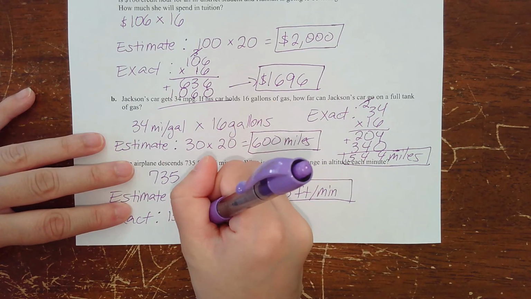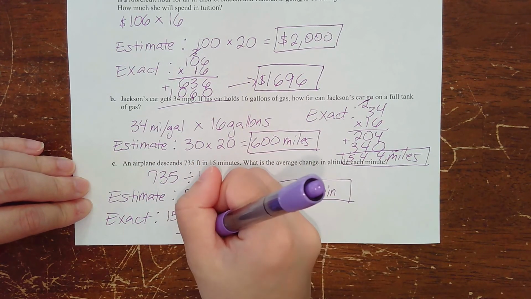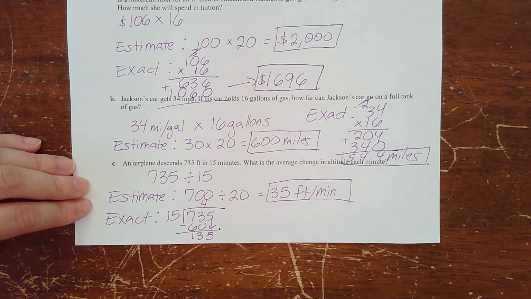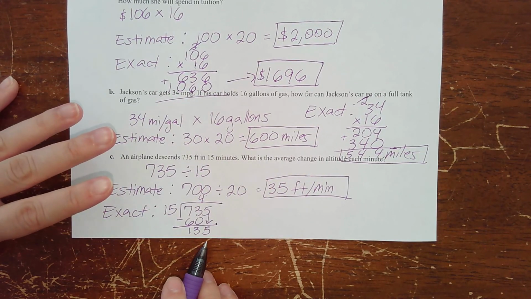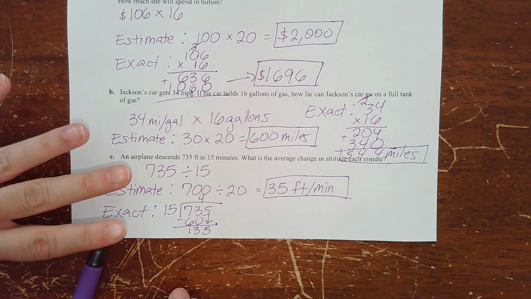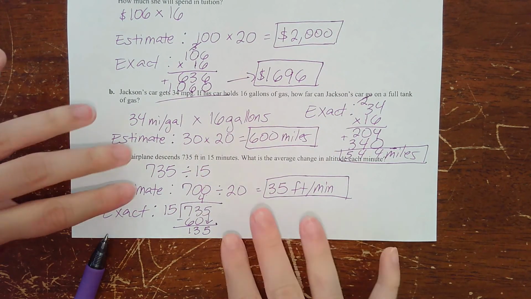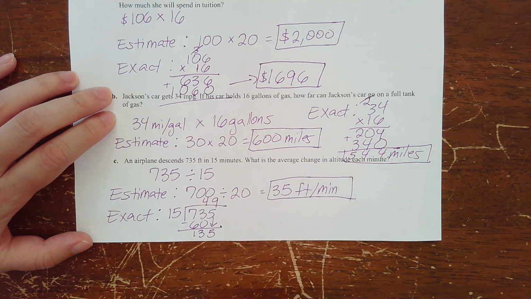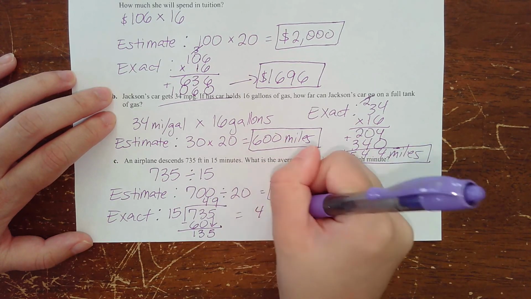4 times 15 is 60. And then I subtract. 73 minus 60 would be 13. Then I can bring down a 5. And then you think, how many times does 15 go into 135? Okay, well, we can count up to it again. 15, 30, 45, 60. And I could even multiply that by 2 if I want to go faster. 4 more times then would be 120. And then 1 more time after that would be 135. So it actually goes in 9 times. And so our exact answer then would be 49.